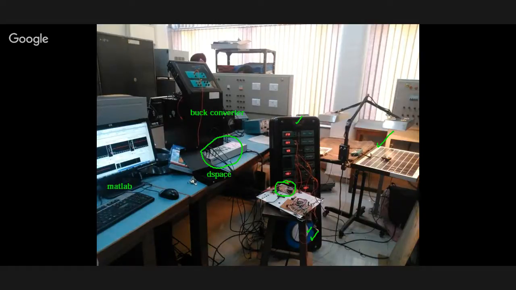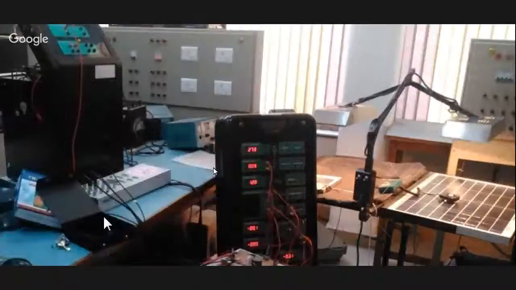So there we have used current and voltage sensors in order to take the data inside. The data has gone to D space, so you can see the wires here. This is the D space and the wires which you can see here. So these wires are taking the voltage, like here we have given 4 inputs. One is the voltage, current, temperature and irradiation. So 4 things we have taken.